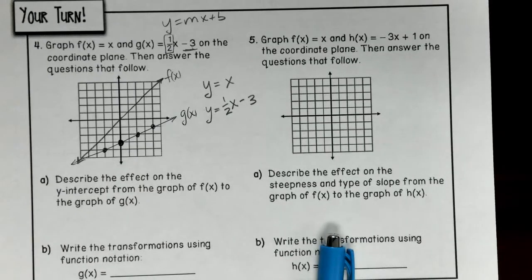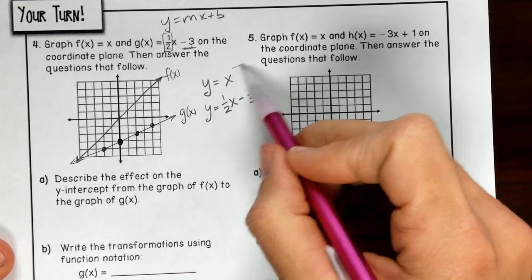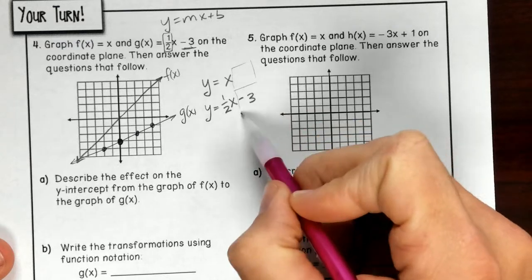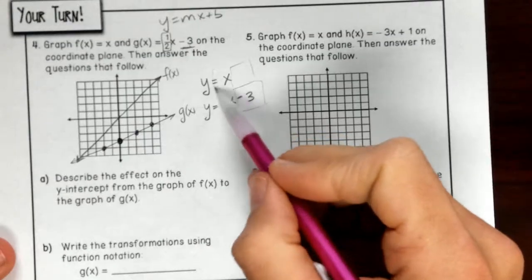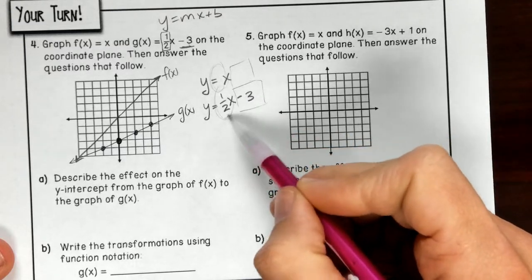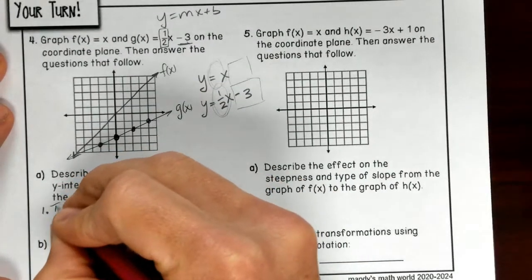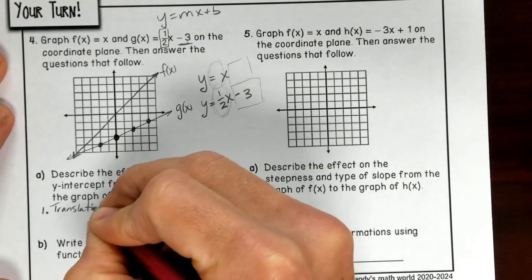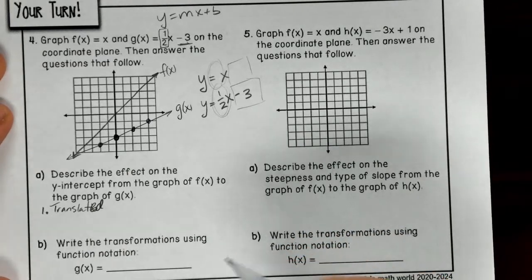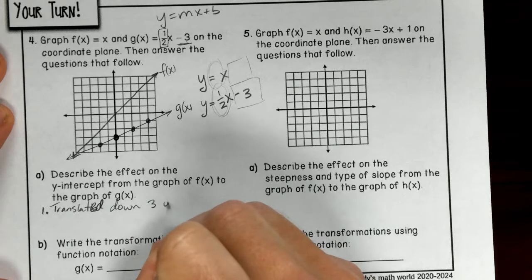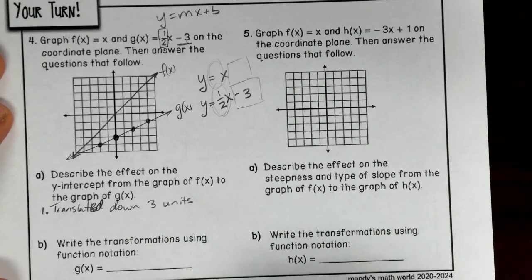Looking at those 2 functions, Aura, how many transformations do you see? 2. Okay, tell me, what were those 2 transformations? We had a change in the y-intercept. Fantastic. We had a change in this number right here because it was 0 and now it's a -3. And we had a change in the slope. It was a 1 and it changed to a 1/2. Let's look at the y-intercept first. That is what we call a translation. So it translated what? Down 3 units. Fantastic. Translated down 3 units.